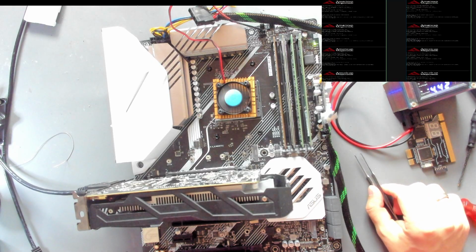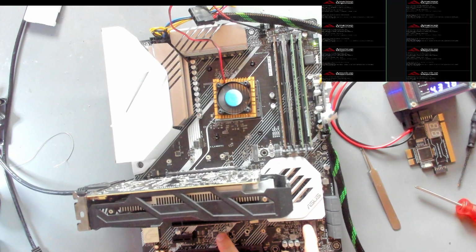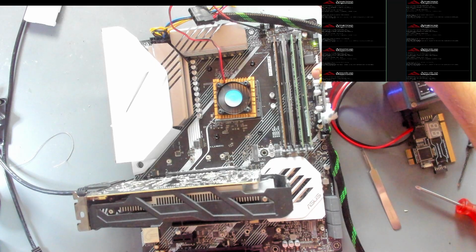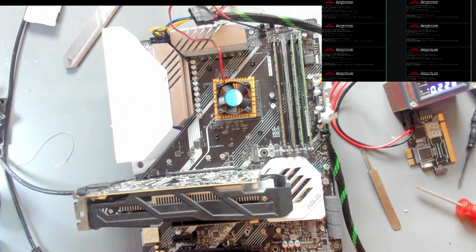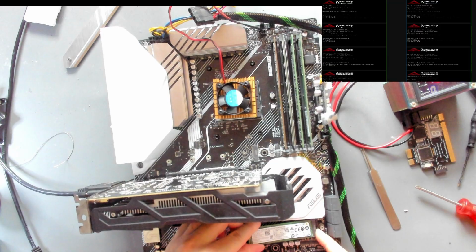Very weird. The only thing I did was to take off the M.2 shield. But I don't think that would have been able to short something or touch anything that would prevent our board from booting up. So let's try to put an M.2 into here and see if this does anything.